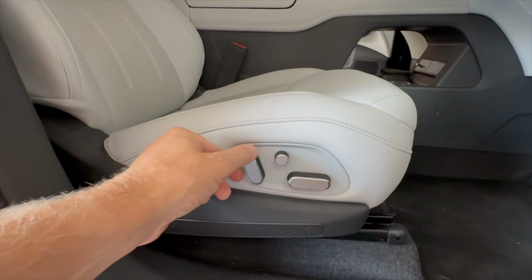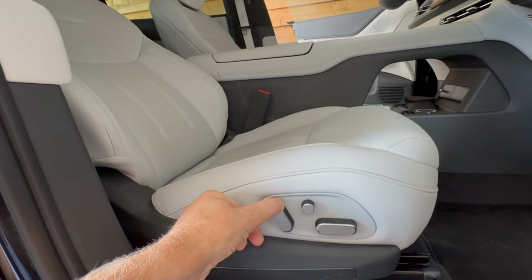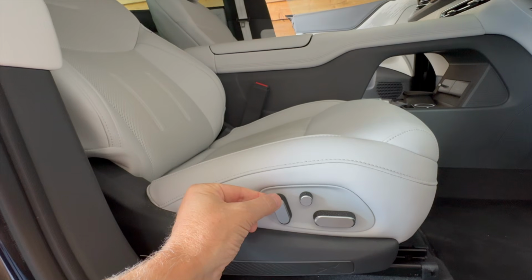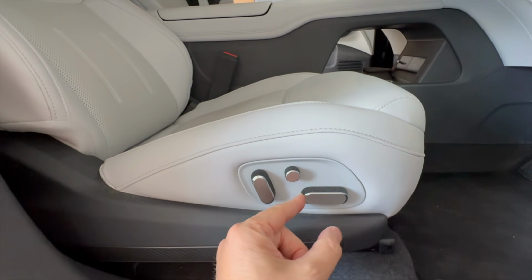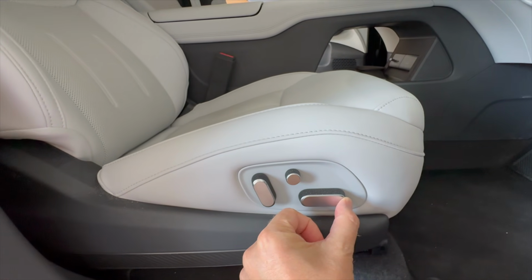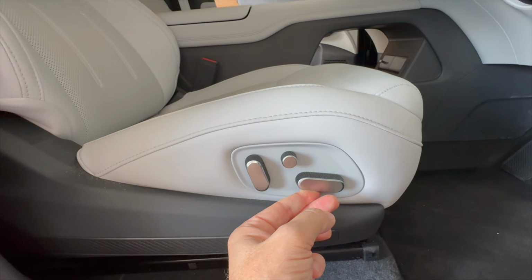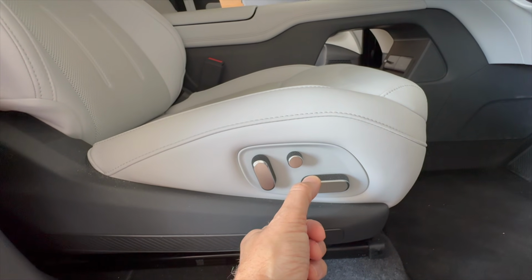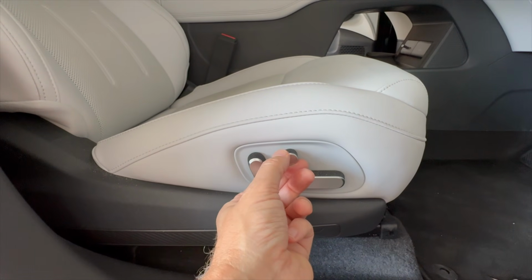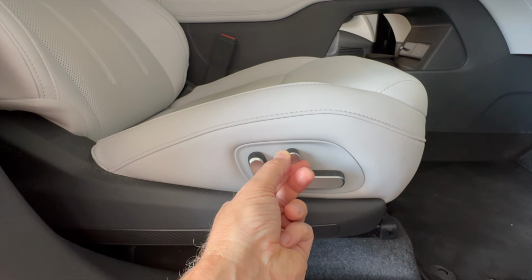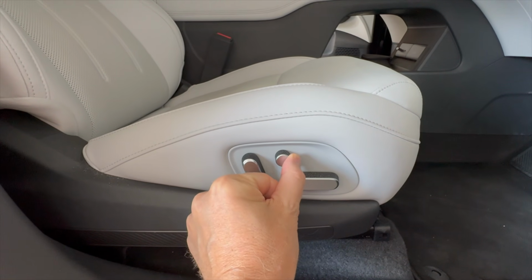Here's the seat adjustments on the side. So you can move the backrest backwards and forwards. You can move the seat base forwards and back, and you can raise it up like so, and down. This button does your lumbar, pushes it out and pushes it back in.